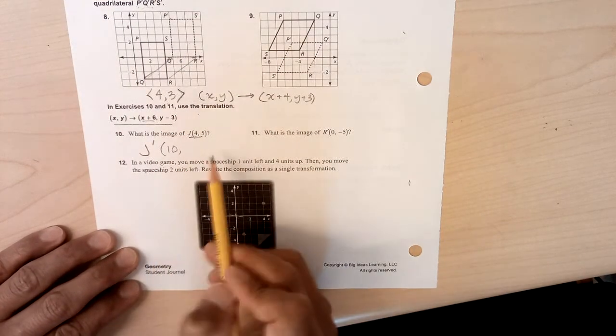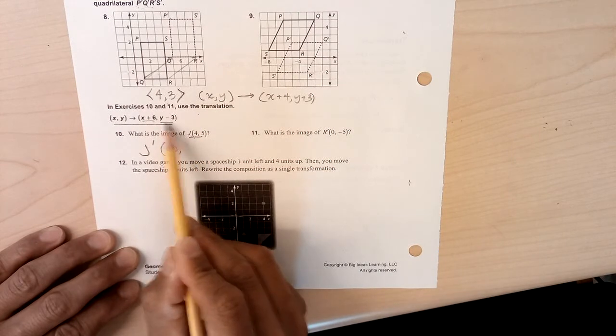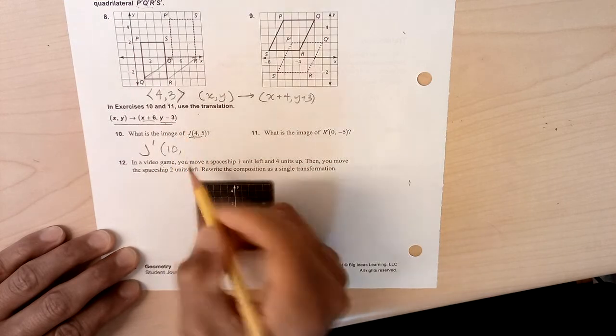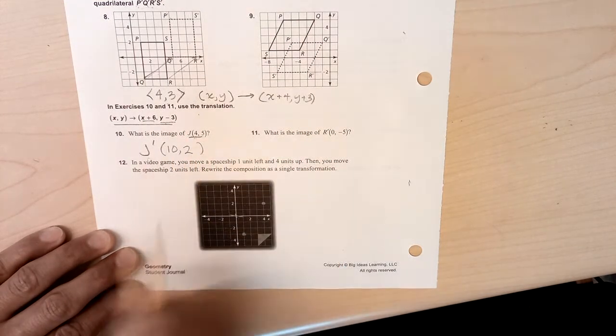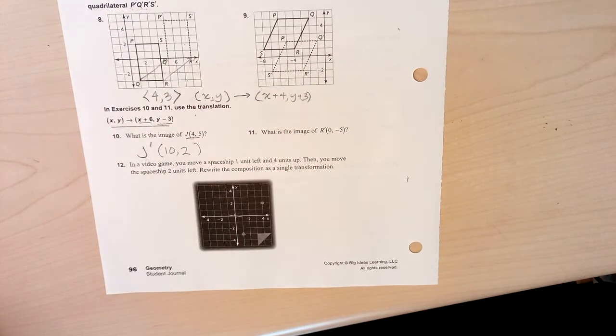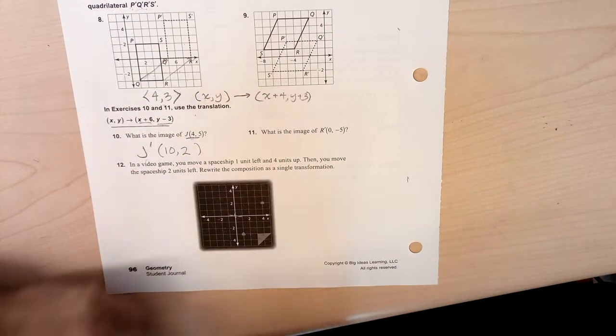Again, it's just all the new notation that you need to get used to. And then the y coordinate, the rule for finding J prime, the y coordinate, you subtract 3. 5 minus 3, 2. So those would be the coordinates of J prime. Maybe pause real quick, try problem number 11, and then we'll go over the answer.